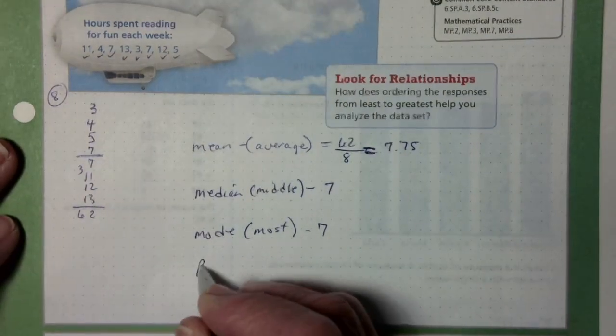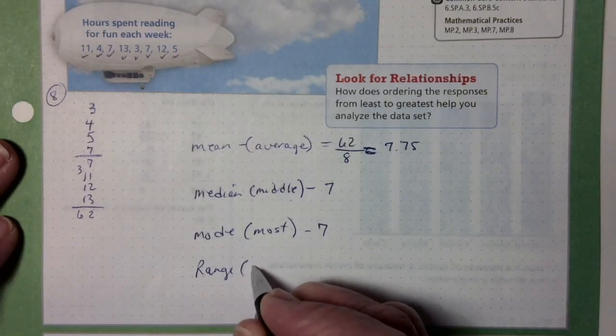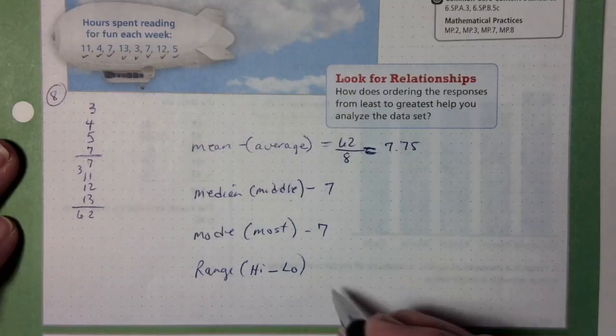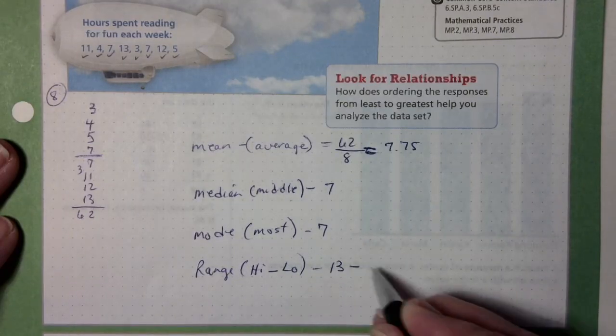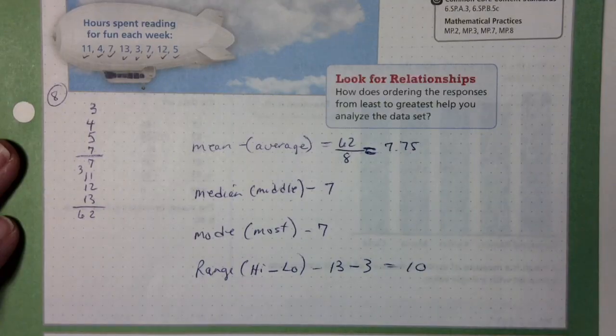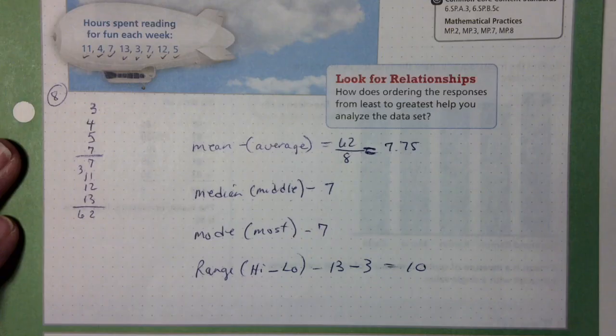The range is going to be the high minus the low. The high number is 13, and the low number is 3. So 13 minus 3 is 10. The high number minus the low number, meaning high in size.